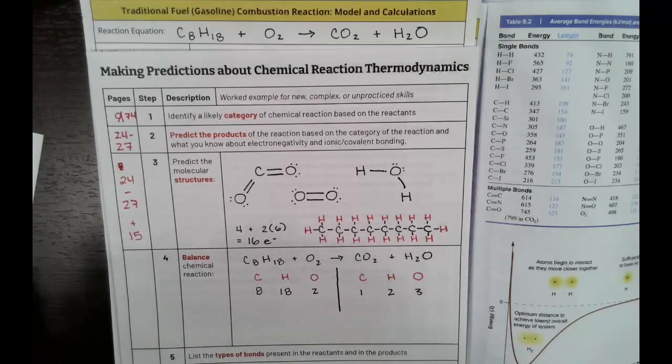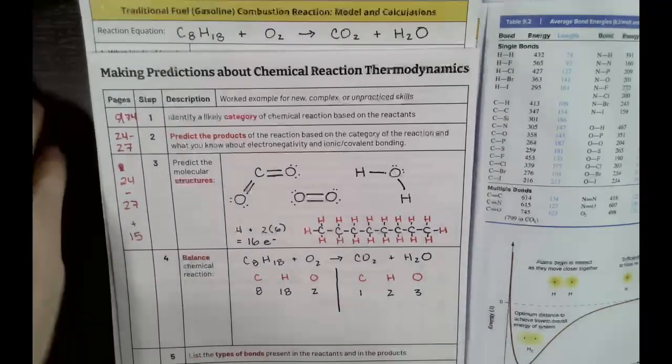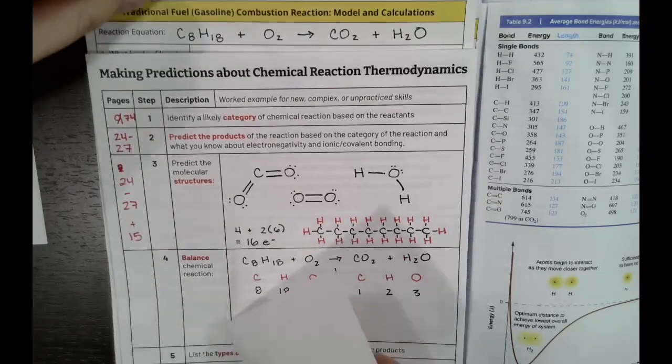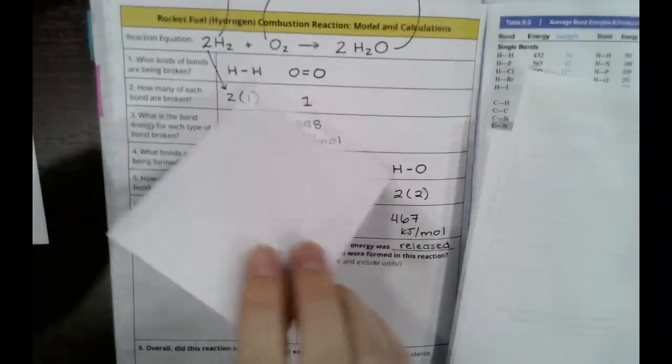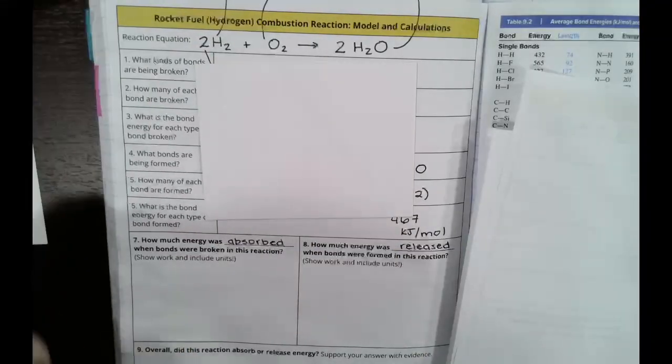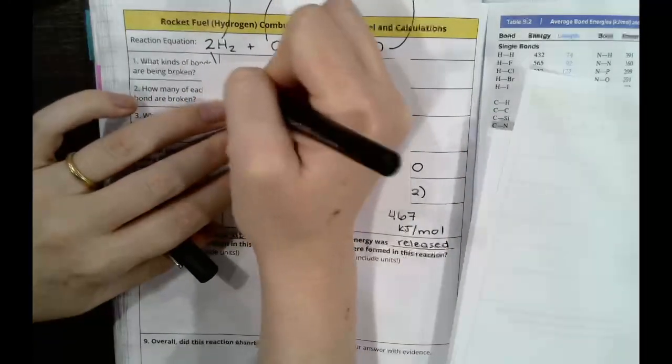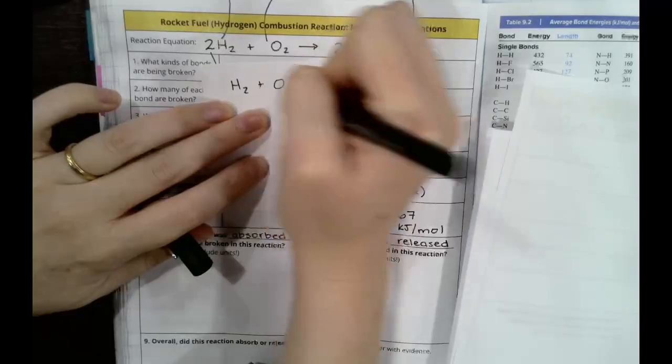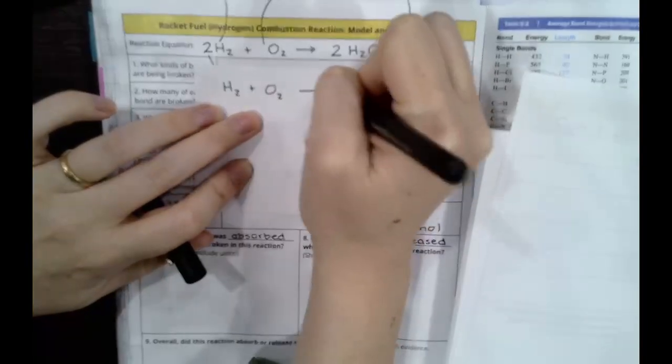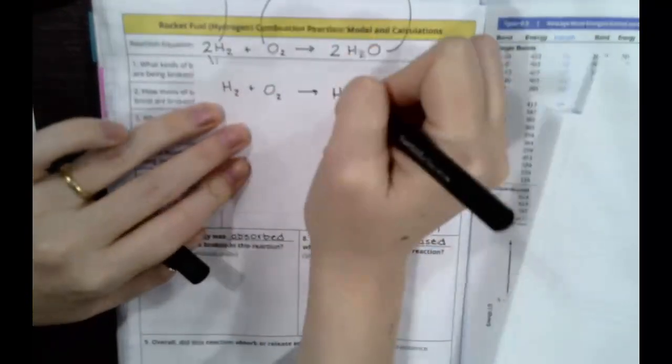So what we're going to do is the same thing we did with our hydrogen and oxygen example earlier. I showed you this and I said, all right, we've got 2 hydrogens over here, 2 oxygens over here, but when I write this, I see my 2 hydrogens again, but only 1 oxygen.